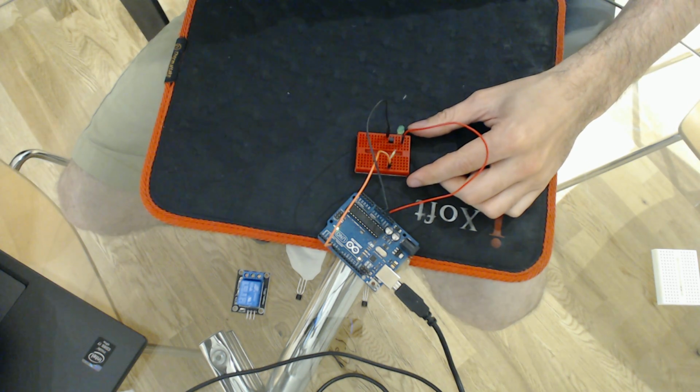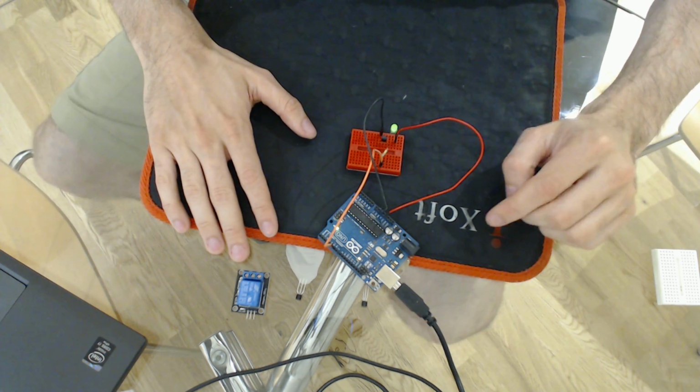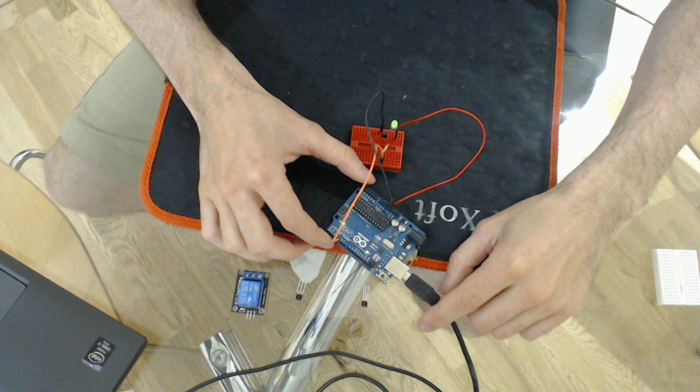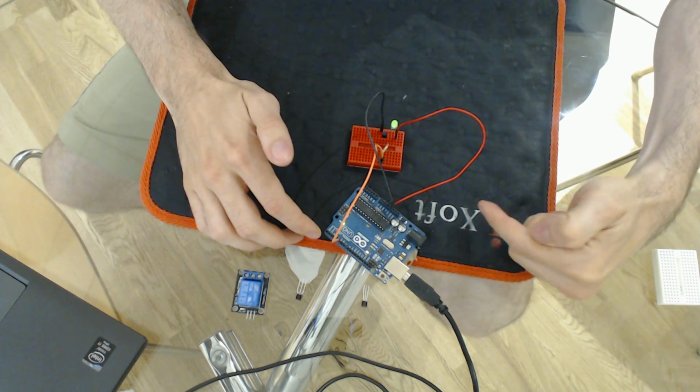As you can see, it's not very bright, but you can see that it's flashing. So this is our script, the flash. It says turn on for a second and shut off for a second.